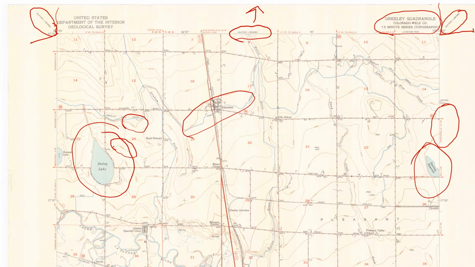Now, if the line is solid blue, that means that that river is flowing year-round. Okay, that means it'll always have water in it. The amount of water is obviously going to vary. It'll be high in the spring when you get snowmelt or after rainstorms, and it'll be low in the summer after you've had prolonged periods without any precipitation.